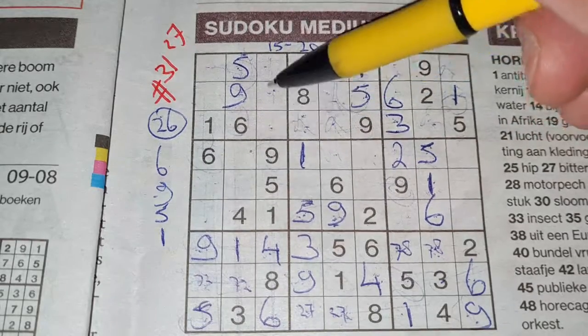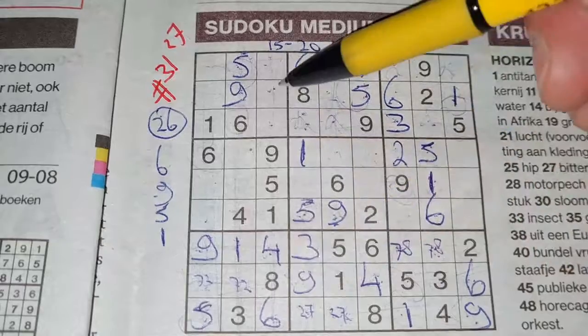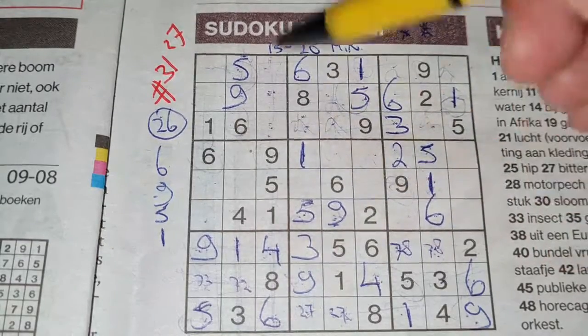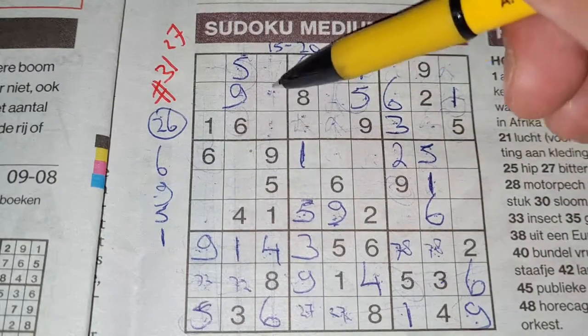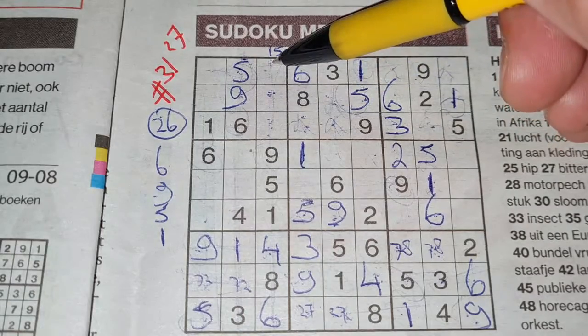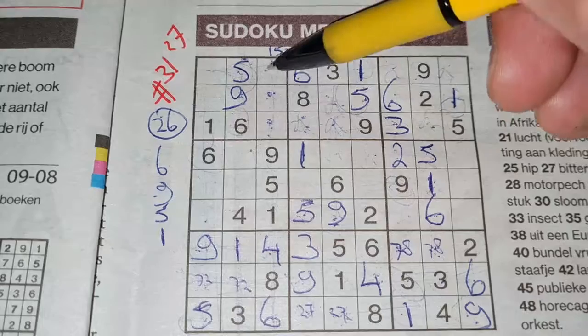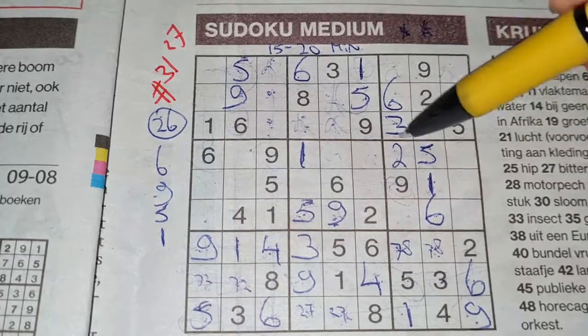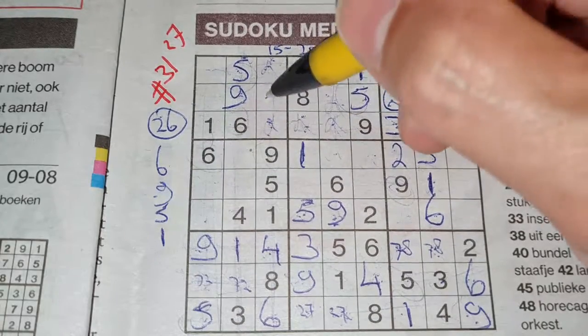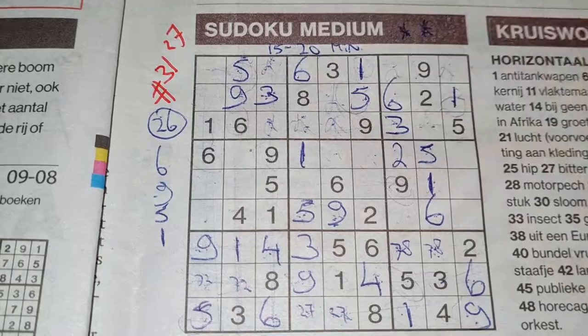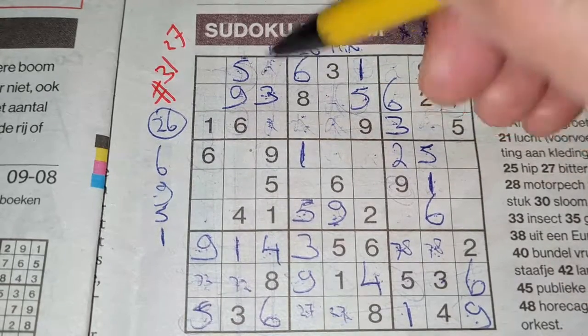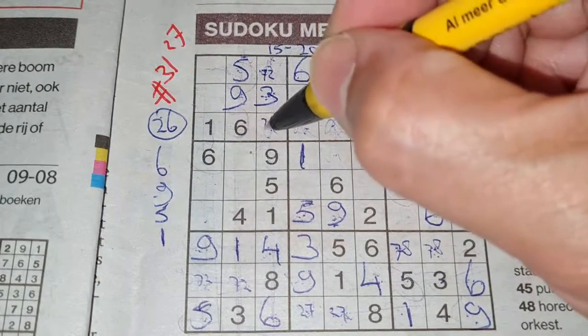We have here 3 missing numbers in the third column. Those missing numbers in the third column are the numbers 2, 3, and 7. We see here 3, no 3 there. Here 3, no 3 there. The only place for the 3 should be there. 2 numbers left, the 2 and the 7. Let me mark those 2 boxes.